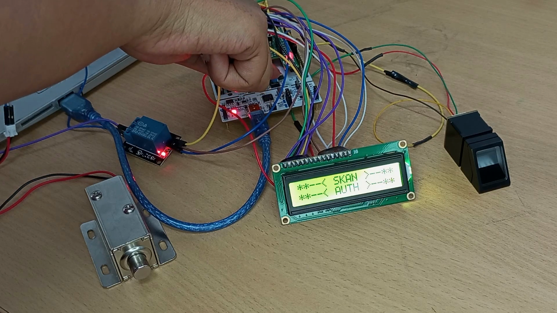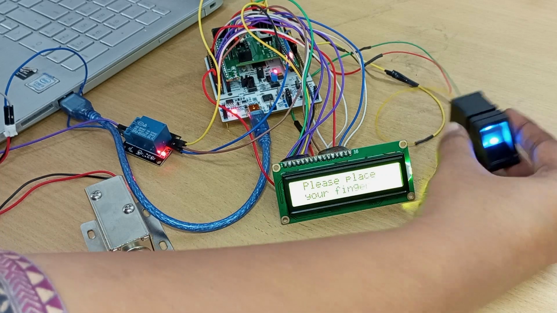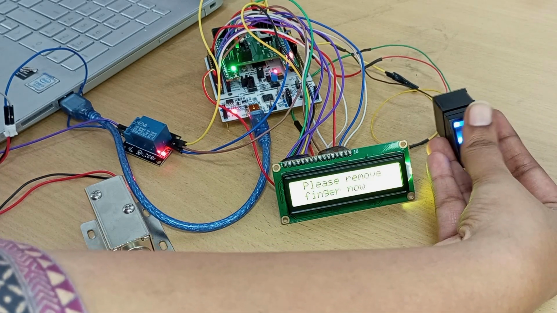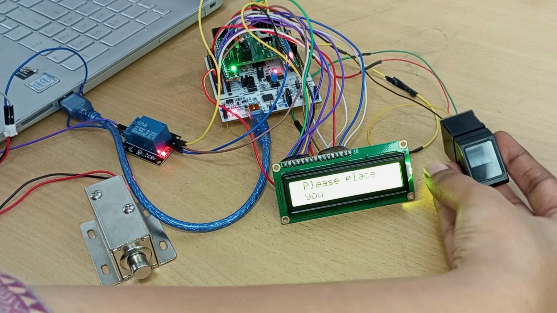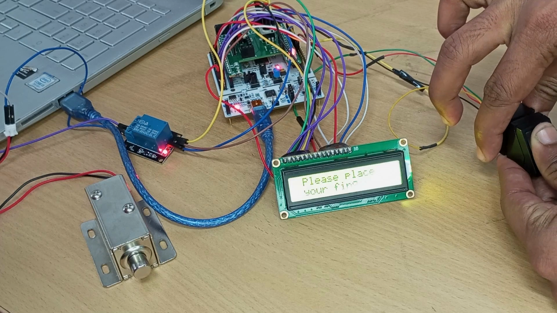When you press this button, it will ask to put admin finger. Once it is asking, it will ask please place your finger, and the sensor will turn on. When the admin's finger is placed, it will ask to remove finger, and now it is ready to enroll. So now anybody can start enrolling.